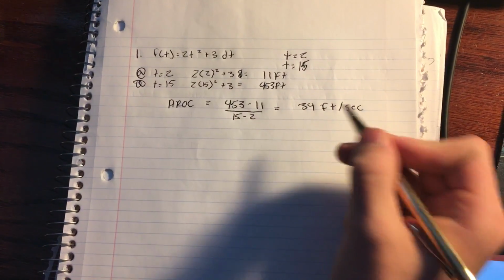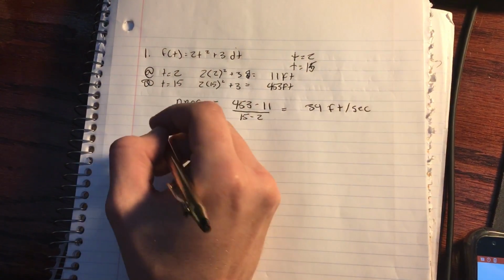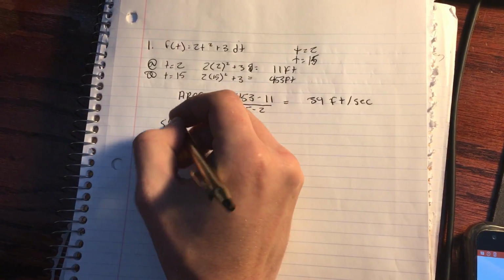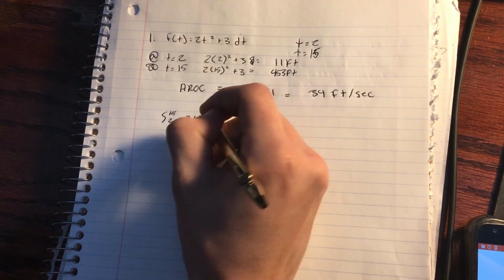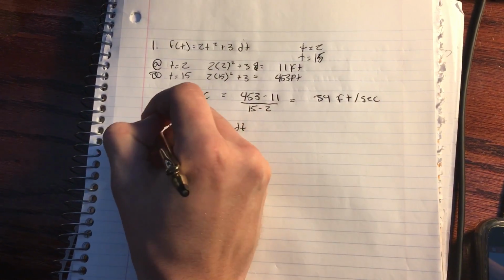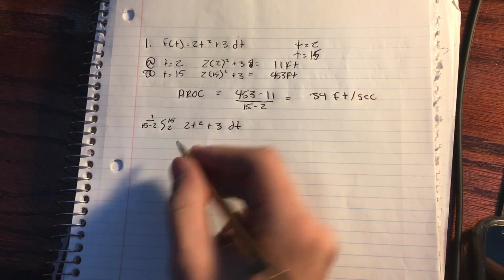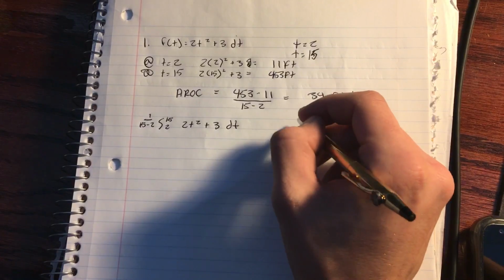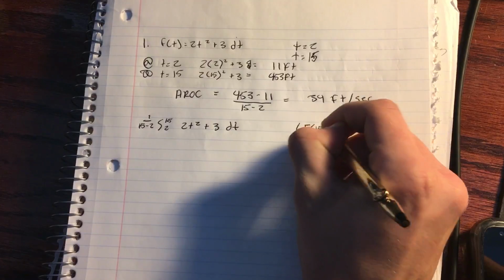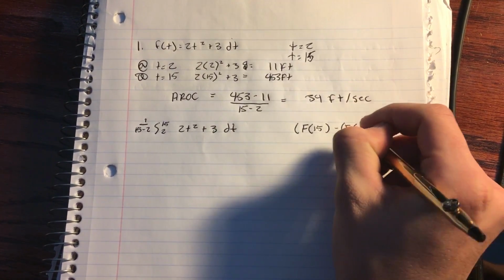So now we need to find the total distance that our bottle rocket traveled, and in order to do this, we're going to take the integral of this. So we're going to have the integral from 2 to 15 of 2t² + 3 dt, over 15 minus 2. And then in order to find the total distance, we're going to use FTC. So F(15) minus F(2).